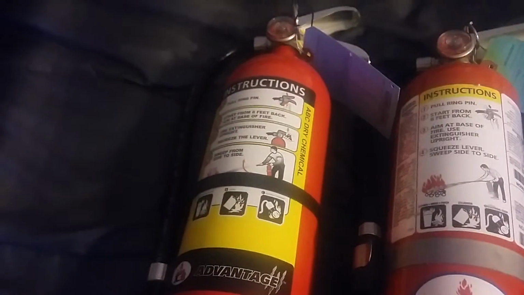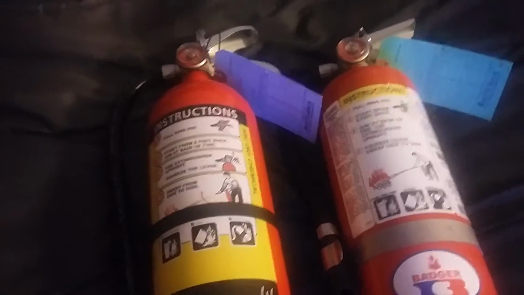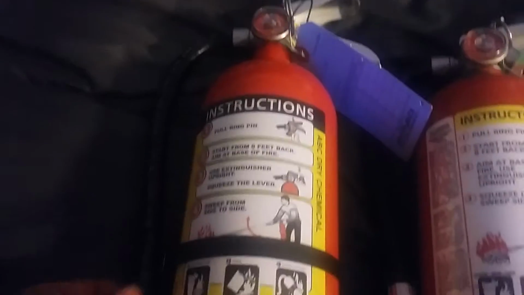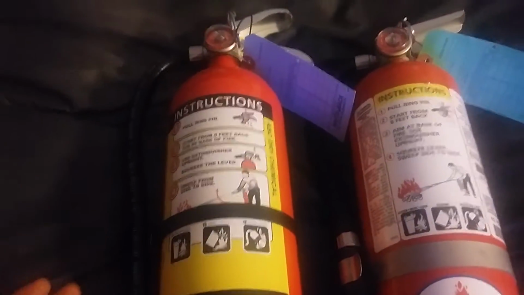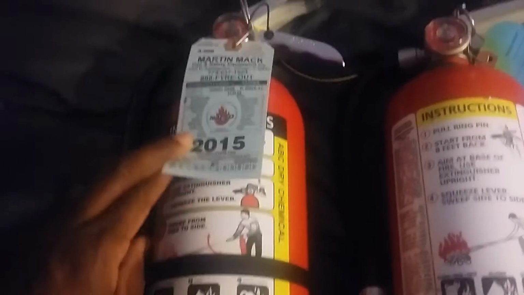But you also need that distance too. So that was the rule of 3s when I learned those steps when I took fire extinguisher training. And then we had to put out real live fires and stuff like that. But if you don't have a fire extinguisher, then you're out of luck. But it's good to have these in your house.